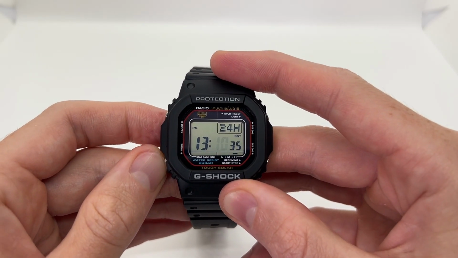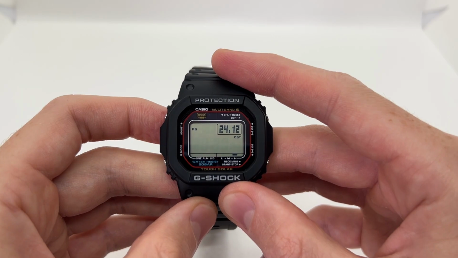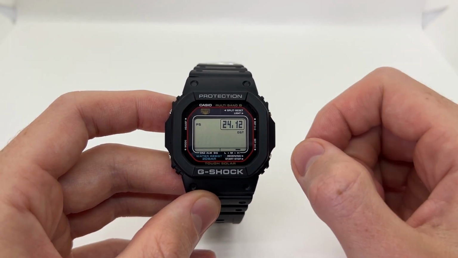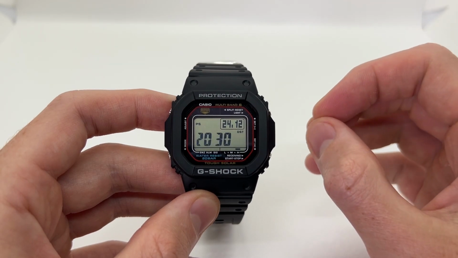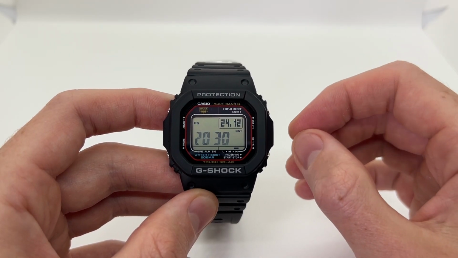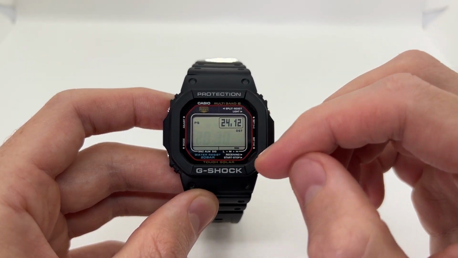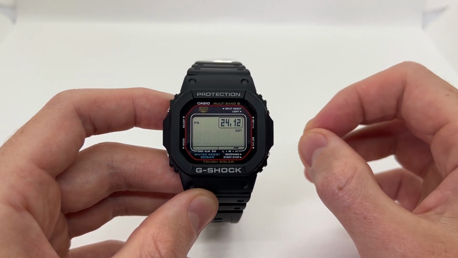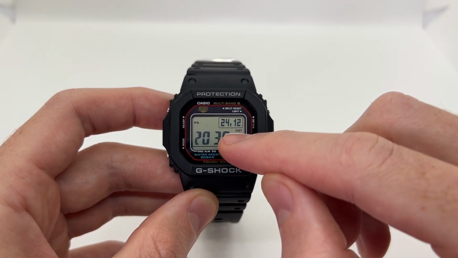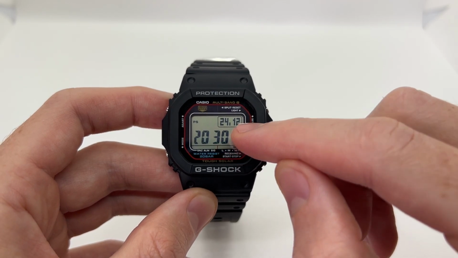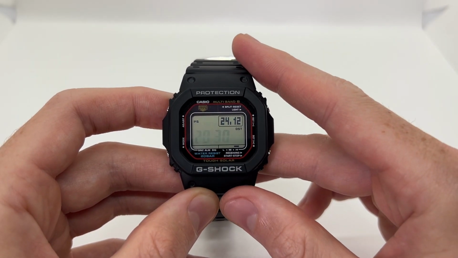Then I'm going to press the mode button once again, and here we are going to arrive at setting the year, the month, and the day of the month. Casio is going to automatically calculate the day of the week for you as long as these are put in correctly. Also, make sure that you know whether you have the day and month or the month and date. I'm also going to show you how to change that.